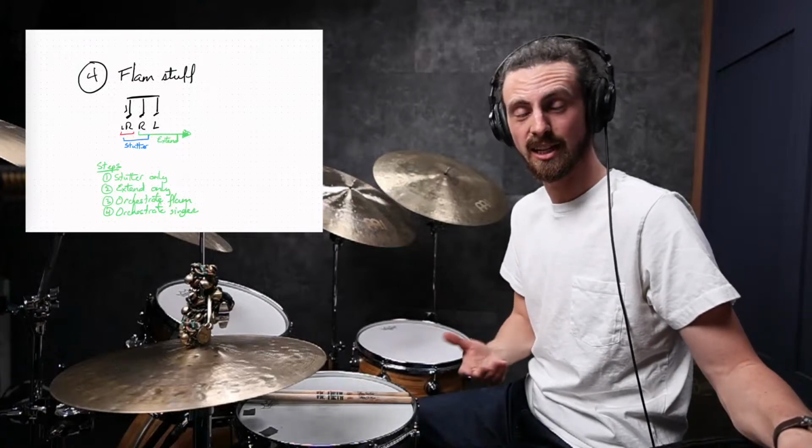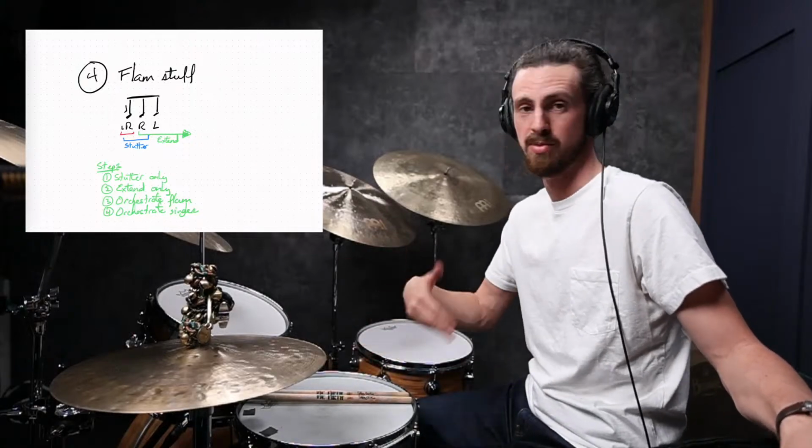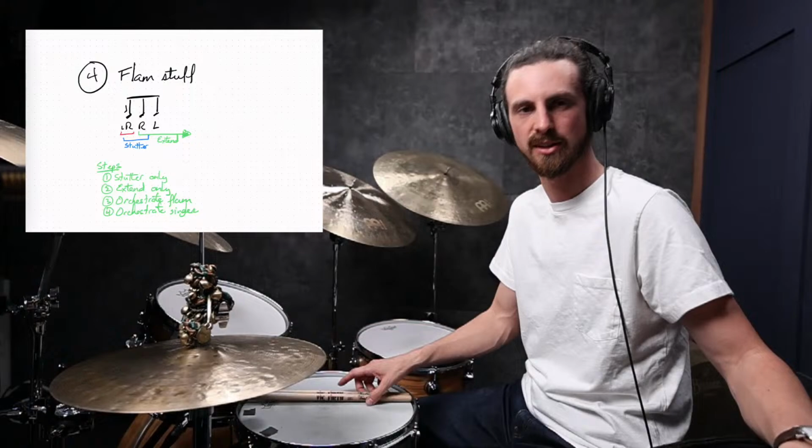Now orchestrate the singles like we did in the previous step. So now when we play singles, we can do whatever. Use accents, move them around the kit.